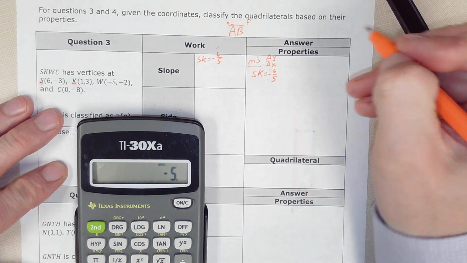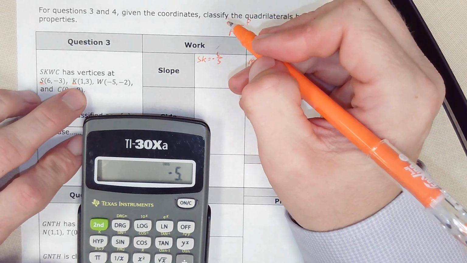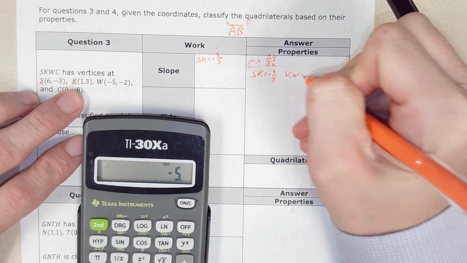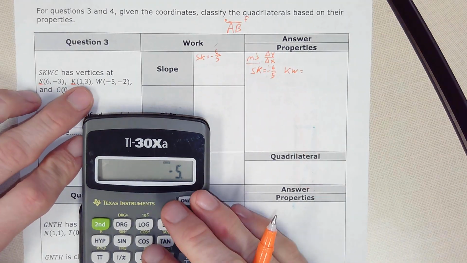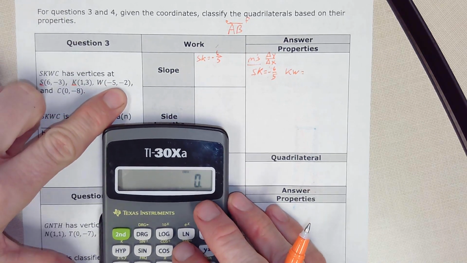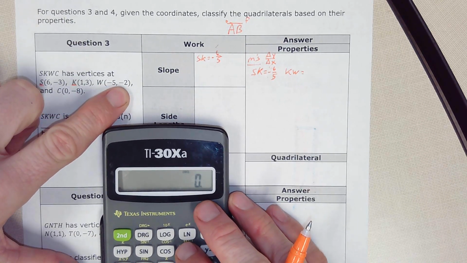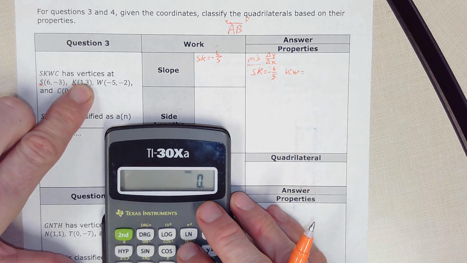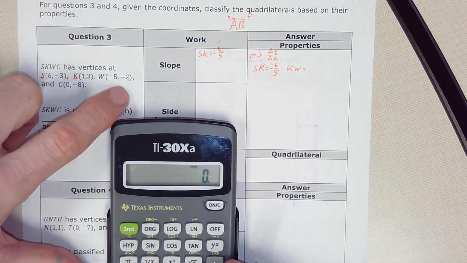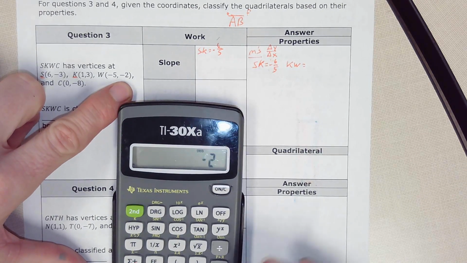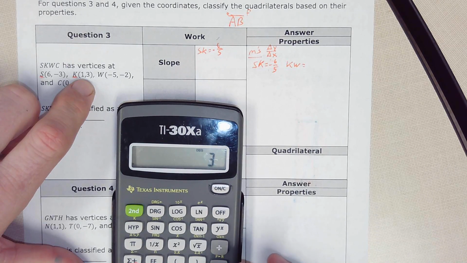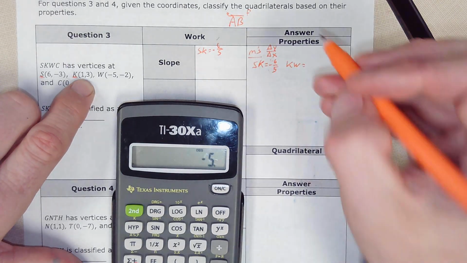Okay, how about KW? KW, all right, so W is my final, and K is my initial. All right, so for the Y value, W is negative 2, and minus 3 is negative 5.